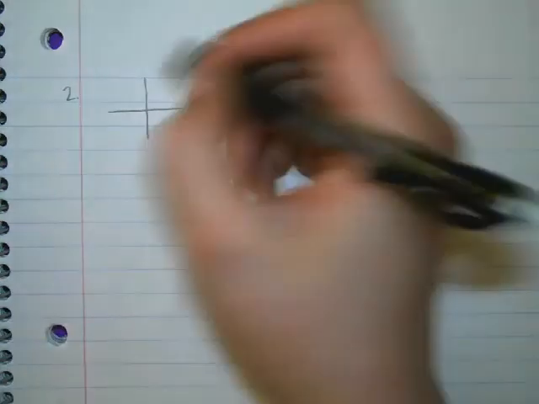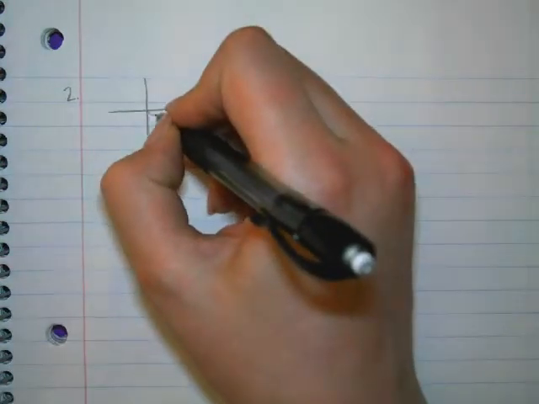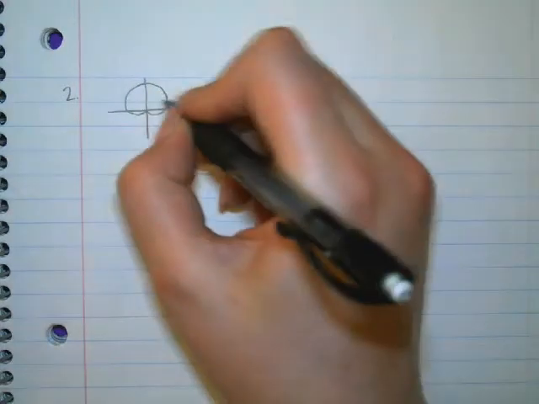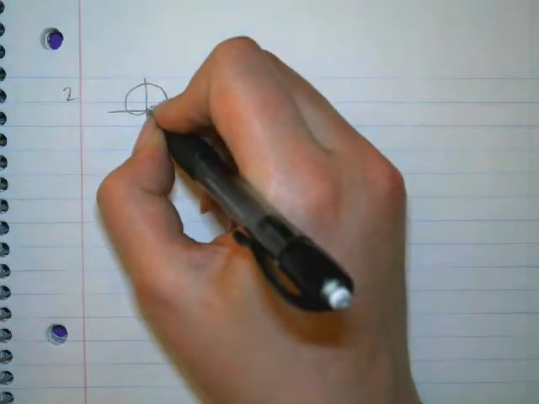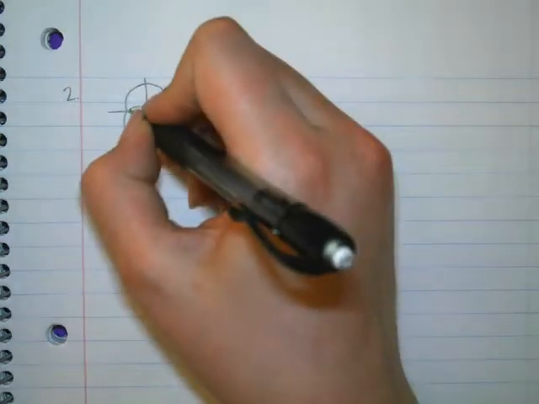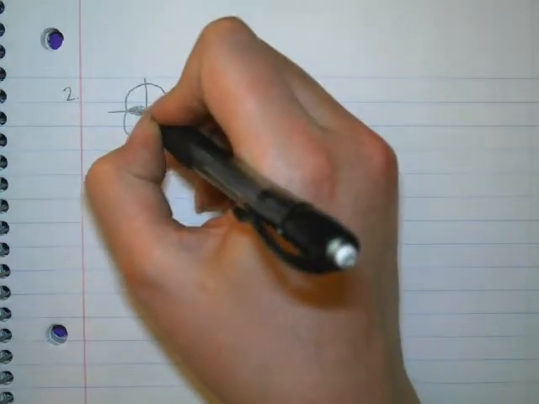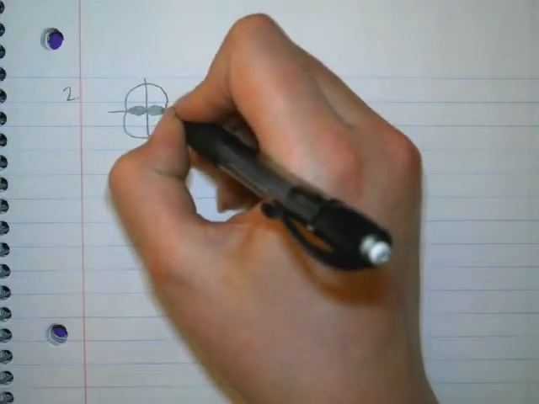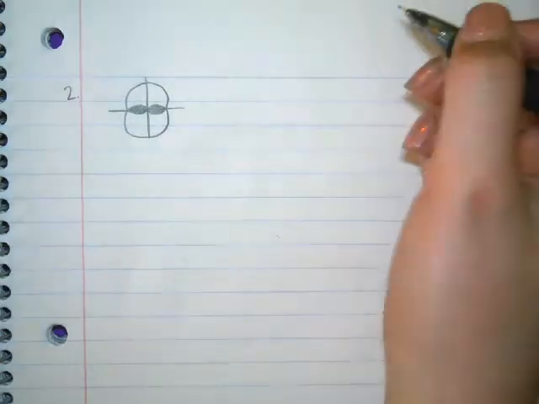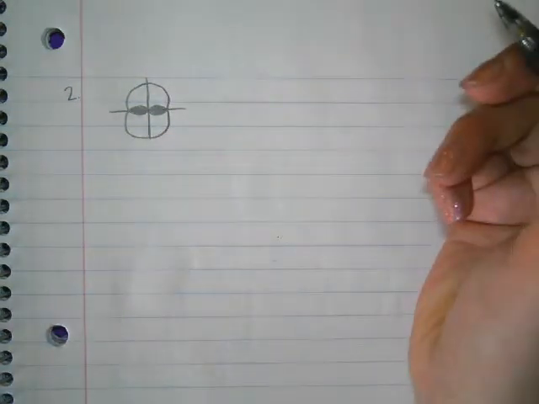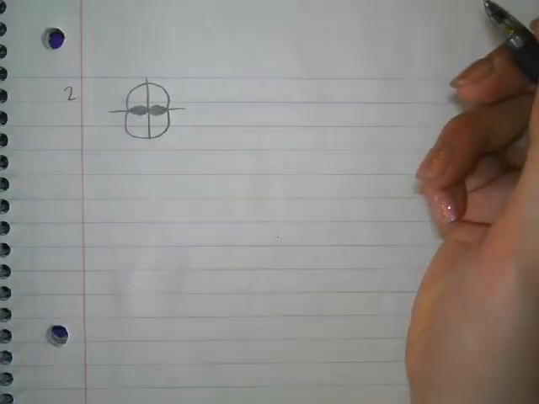Okay, so if we draw the picture, we have butt cheek, circle, butt cheek, butt cheek. And we're finding this right here. And there's some symmetry there, right? So it makes it a little bit easier for us to find the area.